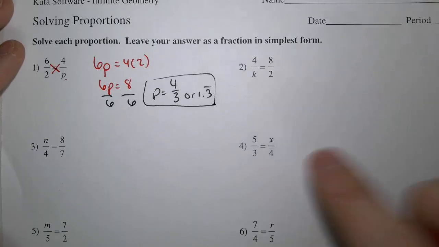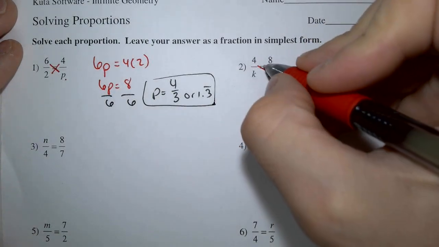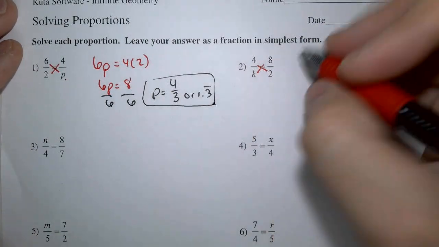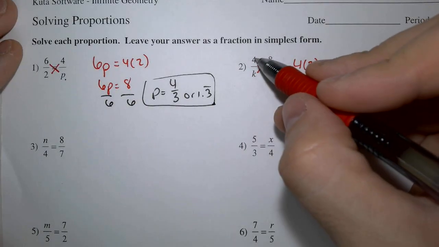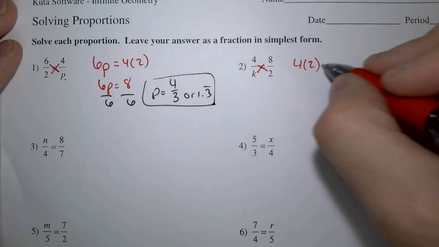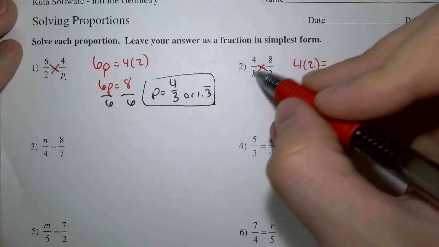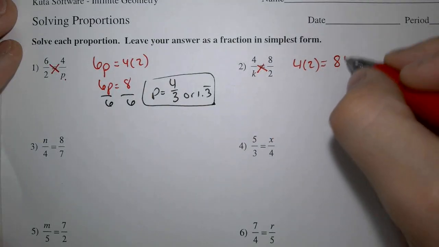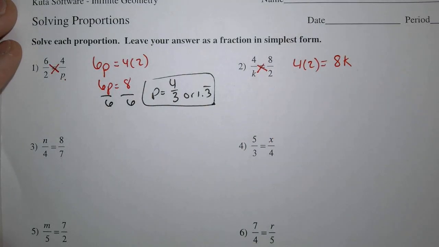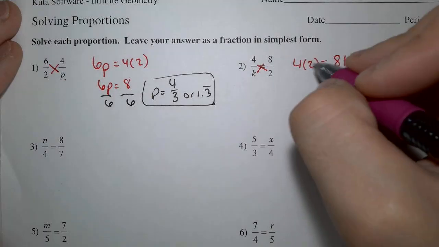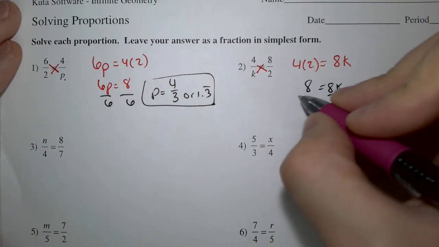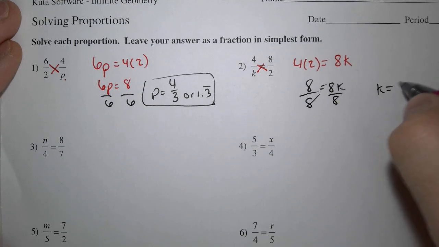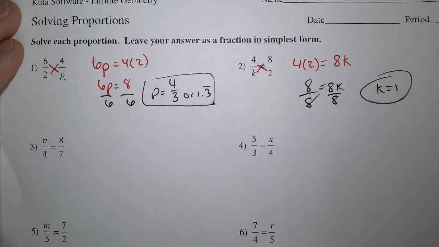The first chunk is really easy, but until you get the swing of things, we got 4 times 2. It does not matter where you start. I typically start in the top left-hand corner, and then I move on: equals 8 times k. The only thing I don't recommend is writing K8. That would probably not be good. 4 times 2 is 8, is equal to 8K. Divide by 8 on both sides. K would equal 1. All right?